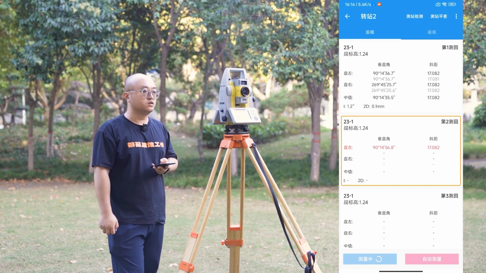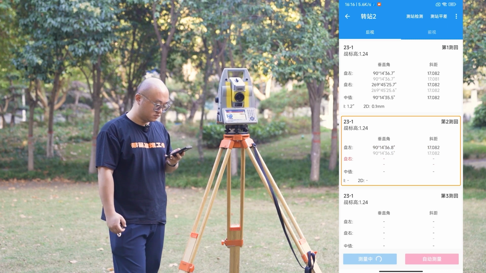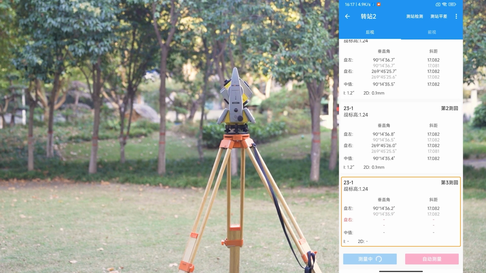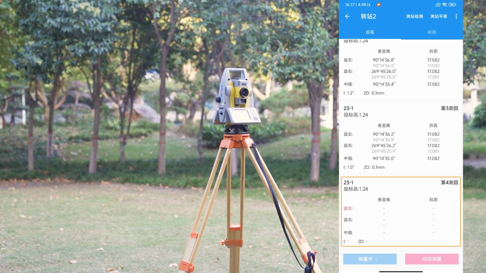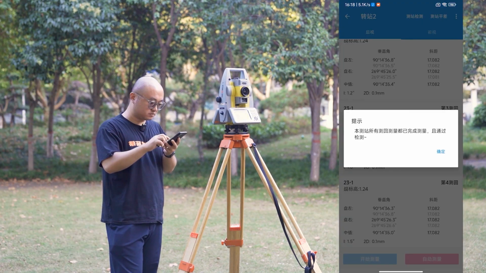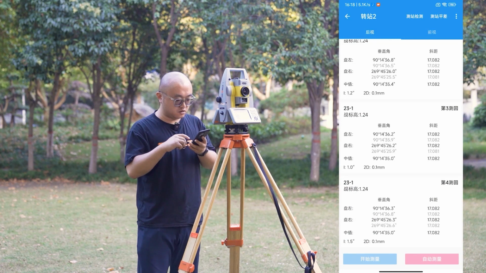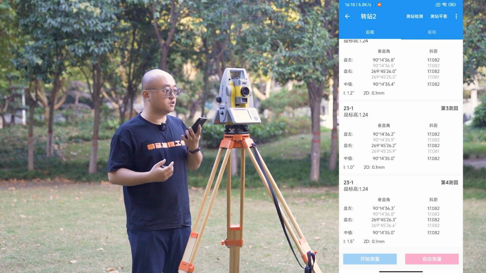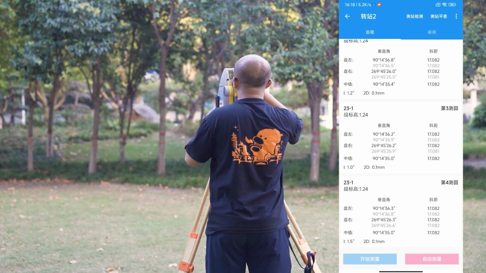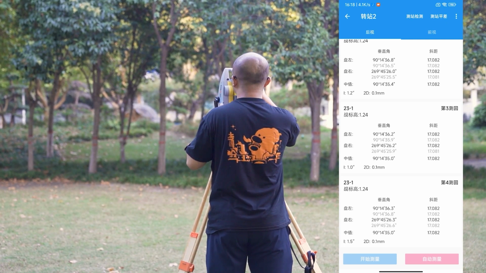Start measuring the second target. The current measurement loop has been completed. Start measuring the third measurement loop and start measuring the third target. The current measurement has been completed, starting to measure the fourth measurement, and starting to measure the fourth target. All measurements have been completed. Okay, we have completed the observation in the back view, and then we will proceed to observe in the front view. Slide to the front view interface and click to start measuring.